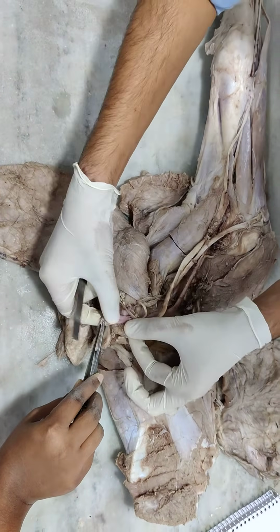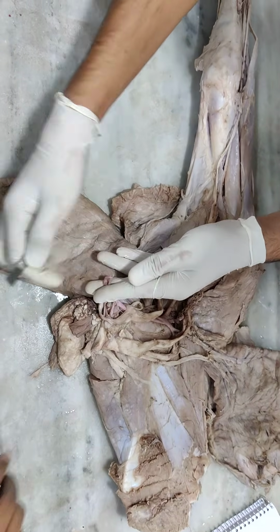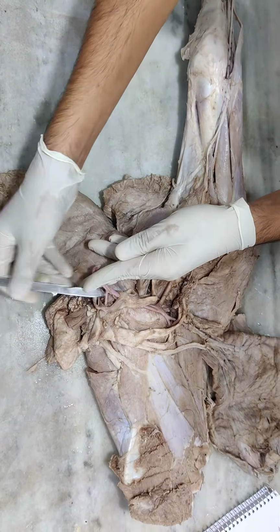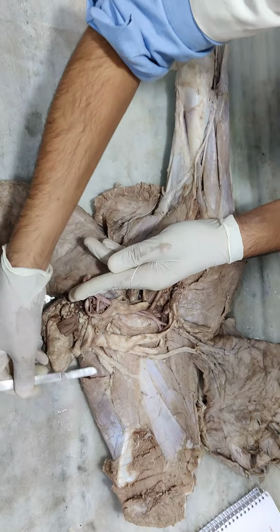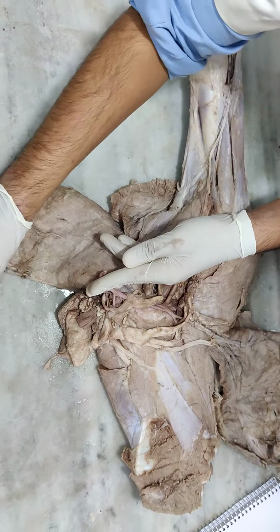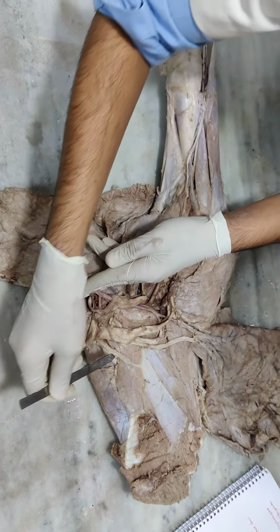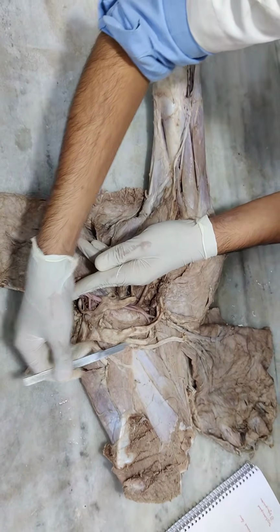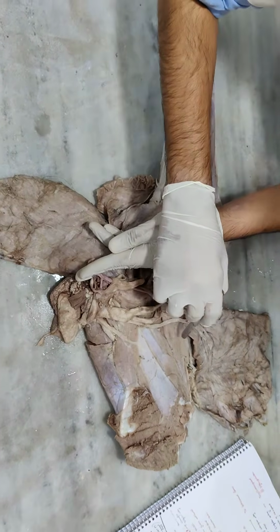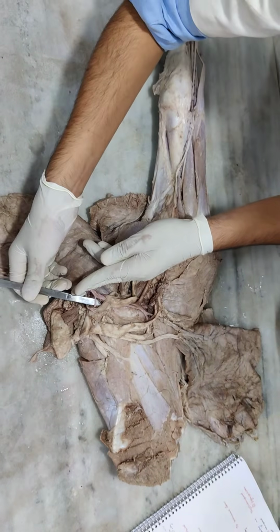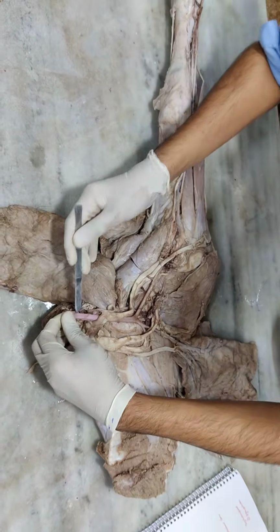The second branch is a suprascapular artery, supplying the supraspinatus muscle, and it crosses in below the acromial process and also supplies the infraspinatus muscle. This is a suprascapular artery. So these are two branches.